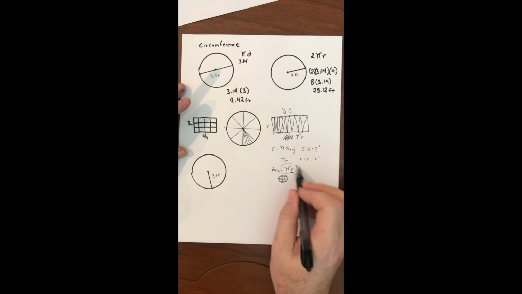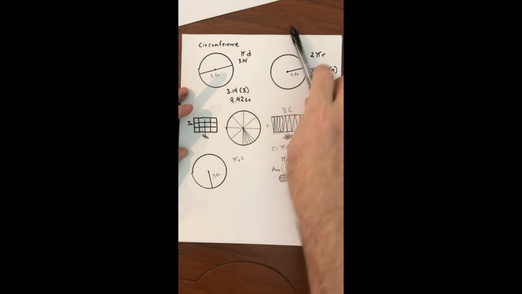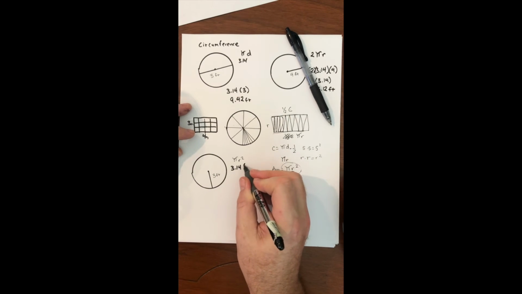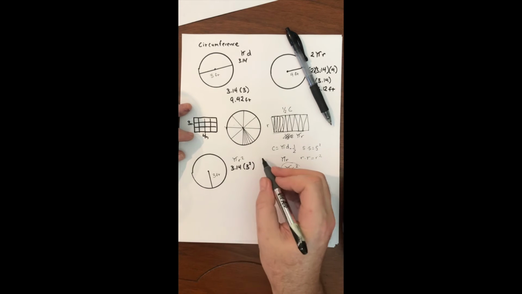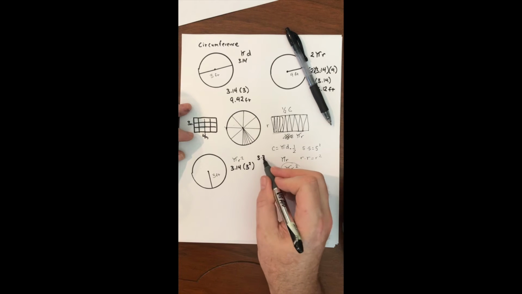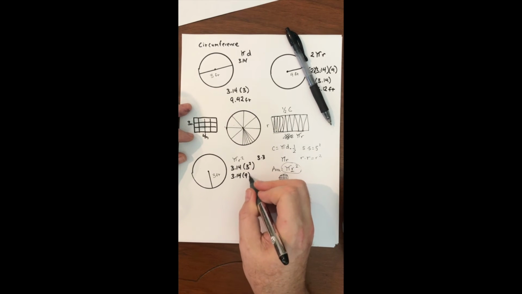My formula is pi times radius squared, right? So I'm going to do 3.14 times the radius, which is 3, squared. Now remember, squared means that number times itself. It's not 6, it's not 3 times 2, it's 3 times 3. So that's 3.14 times 9.